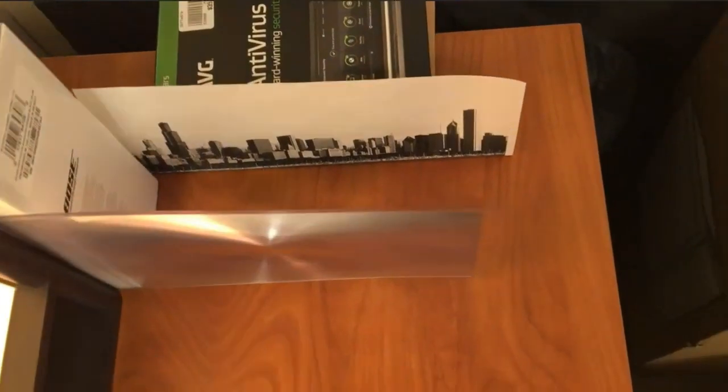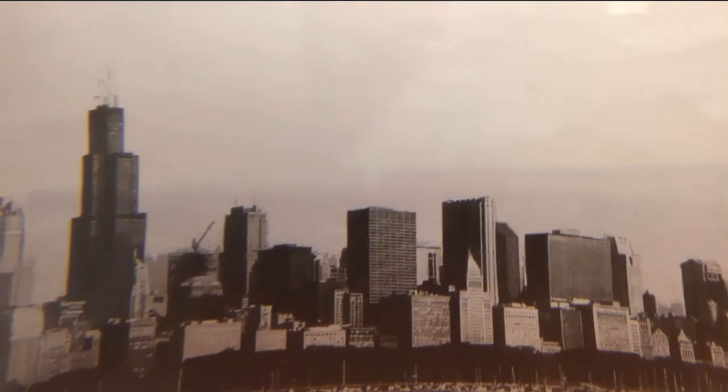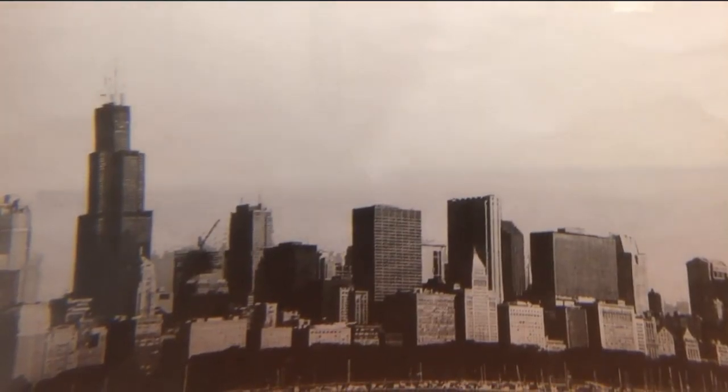Set the city up, a little cutout of the city, and now I've got the big magnifying glass sheet. Bring the camera right up to the lens. See, that's the normal view of the city. Now let's back up again.